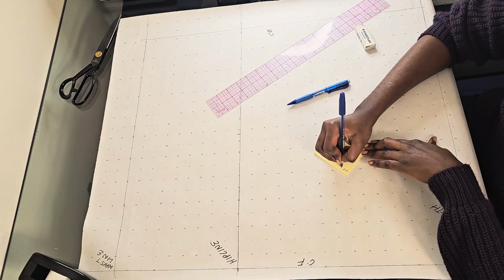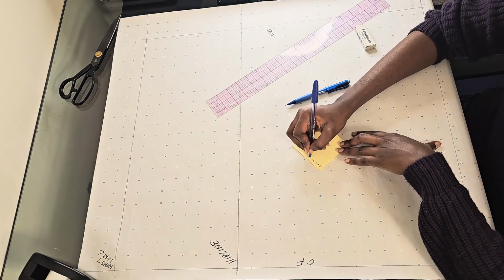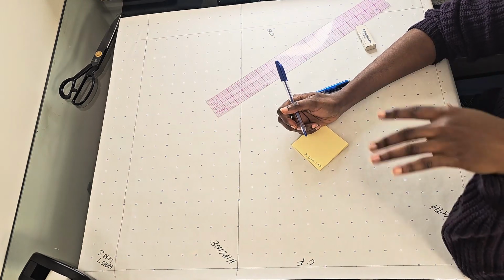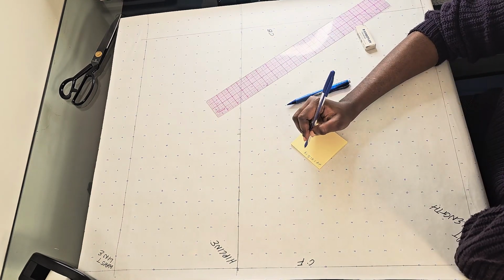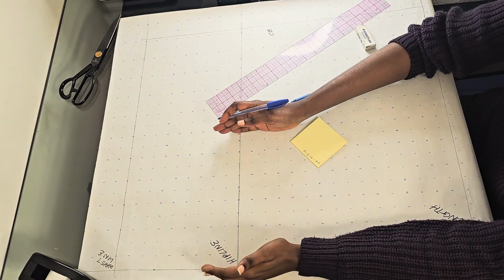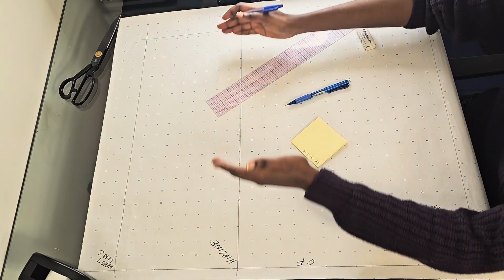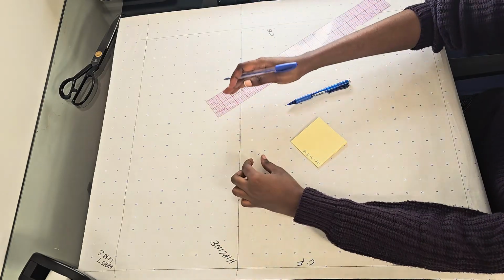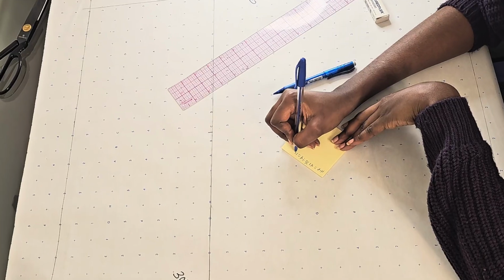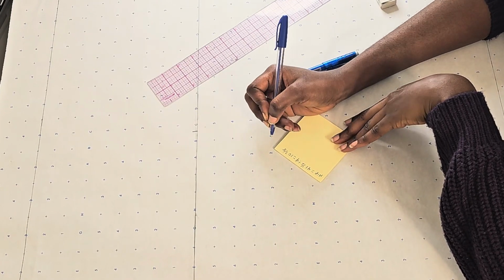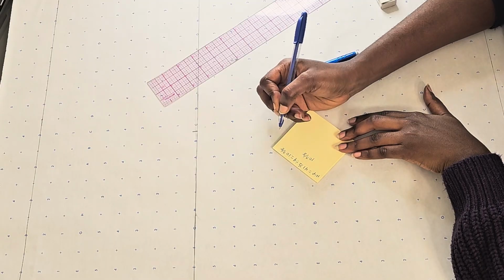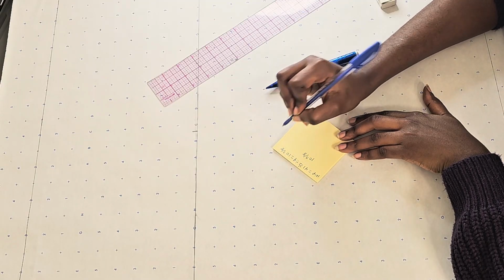This time around, we're dividing by 4. Dividing by 4, remember, because we're drafting half of the pattern, half of the front and half of the back. So we'll divide by 4. That is 10 3/8. And to this 10 3/8, we are going to be adding ease.